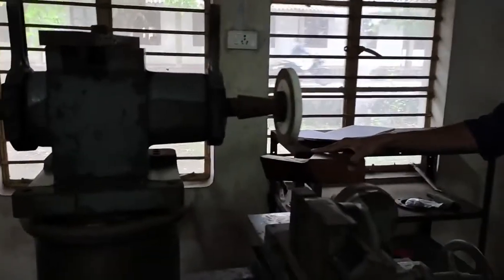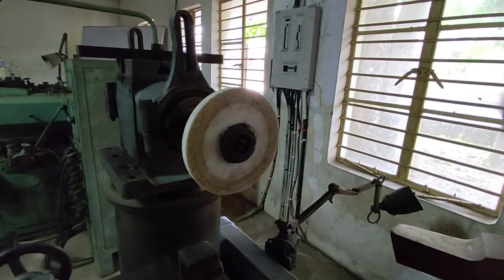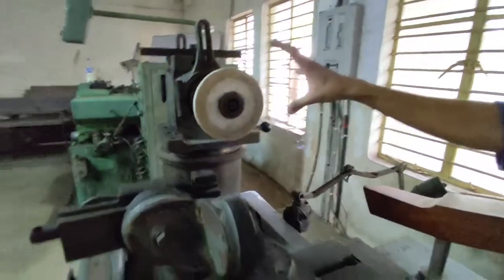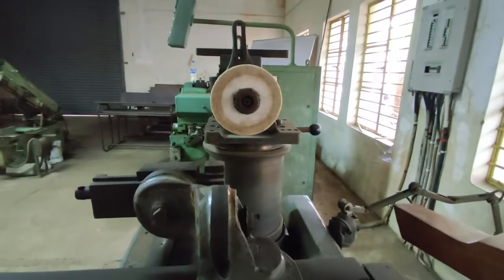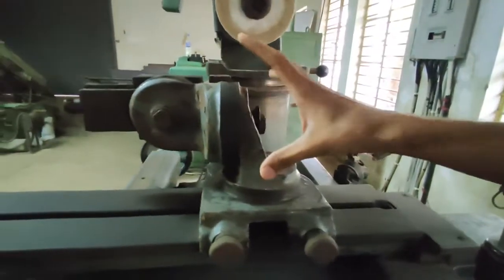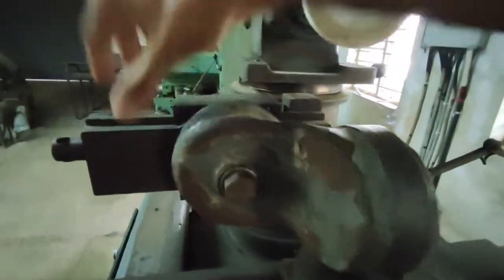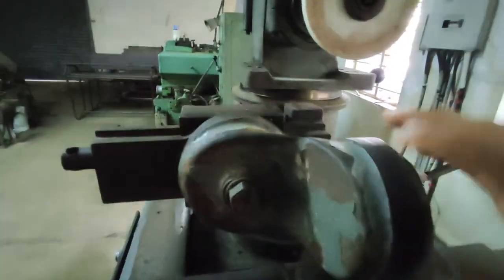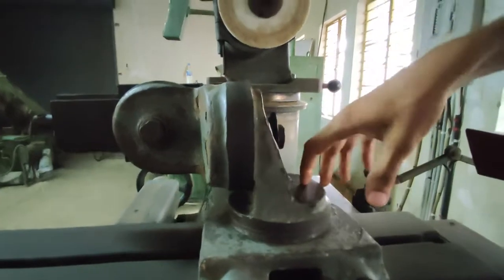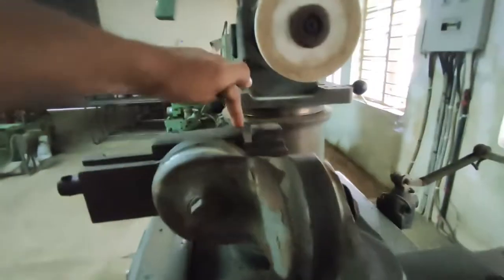So this is our machine. This is our tool cutter machine, and in this, this is the grinding wheel, which is made of abrasive material, and this is the universal vise, and it has movement in all directions. We can tilt it like this using this one. We can tilt it here, and we can rotate it here also. So it has movement in all the X, Y, and Z directions.